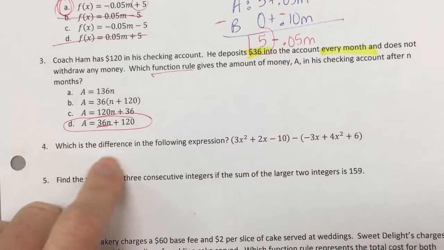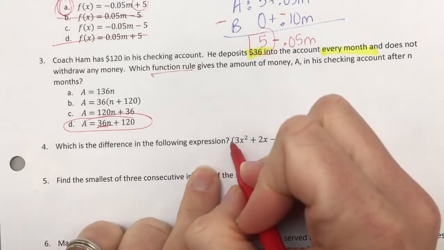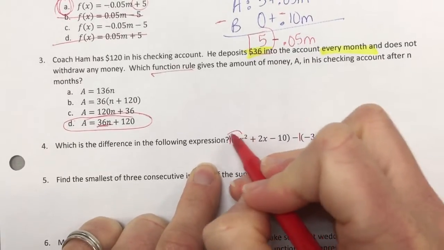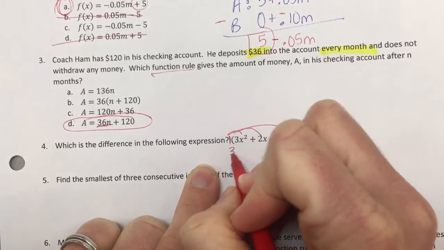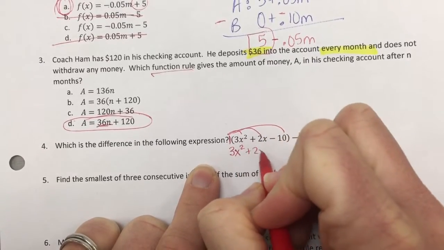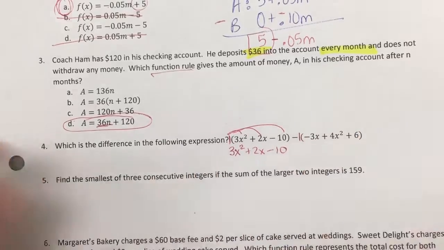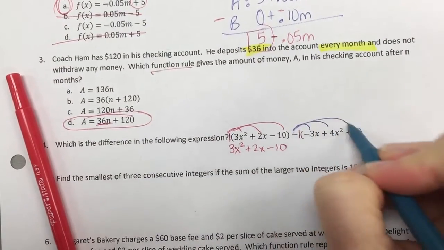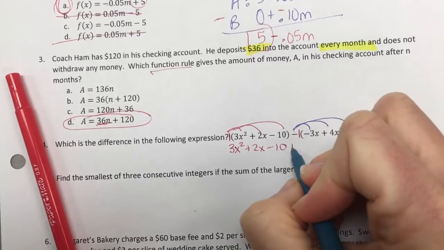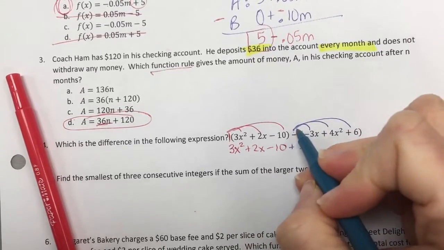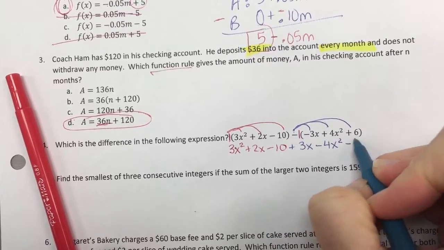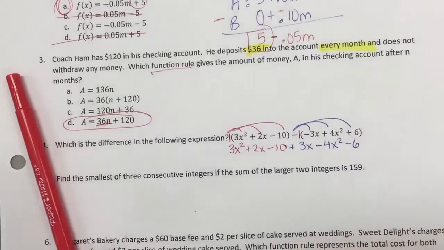Number 4, which is the difference in the following expression? So this is one where I need to put a 1 here and negative 1 here. So when you multiply by 1, 3x squared, positive 2x, negative 10. But when I multiply by negative 1, my signs change. Negative 1 times negative 3 is positive 3x. Negative 1 times 4 is negative 4x squared. Negative 1 times 6 is negative 6.